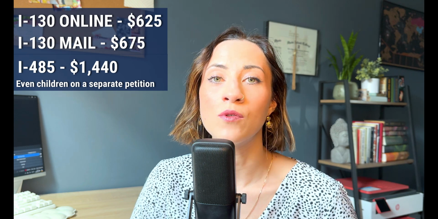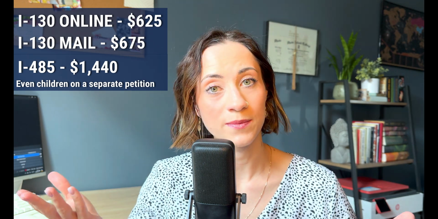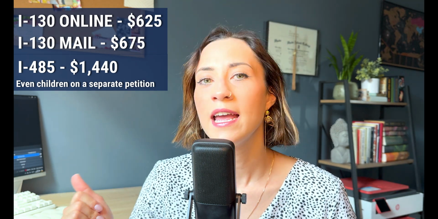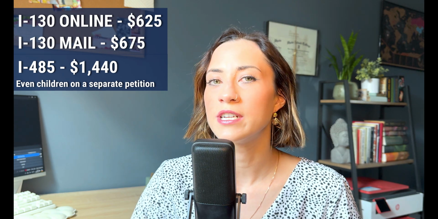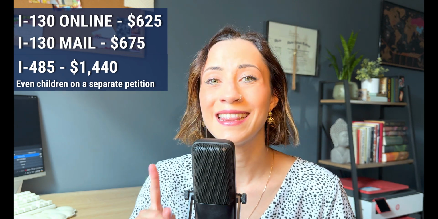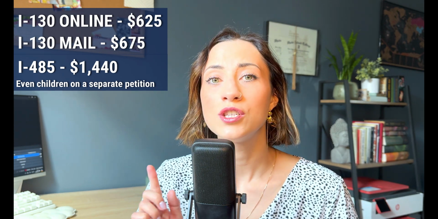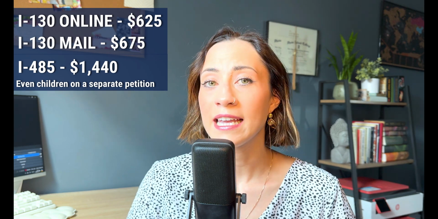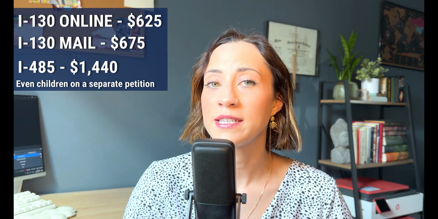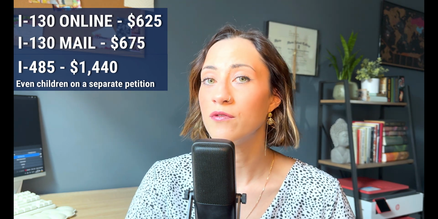And that only applies to those of you who have not gone through the fiancé visa process by filing the form I-129F. The filing fee for the form I-485, which is the adjustment of status, the green card application, is $1,440, and that also applies to minor children if they have a separate I-130 petition filed for them.